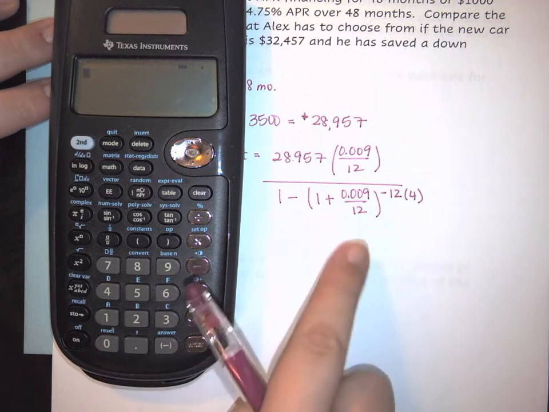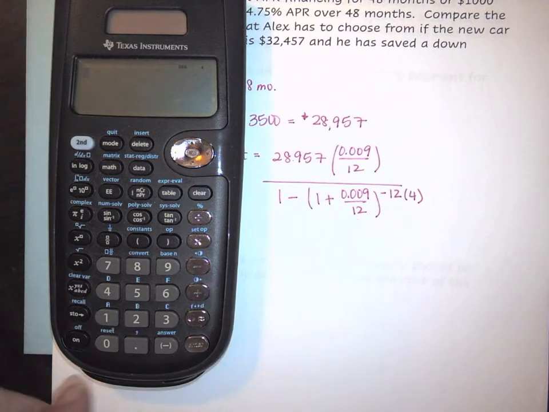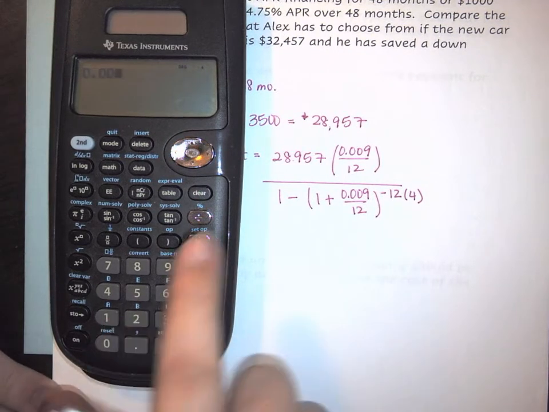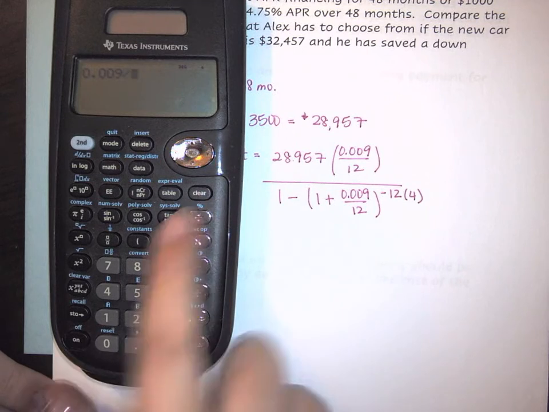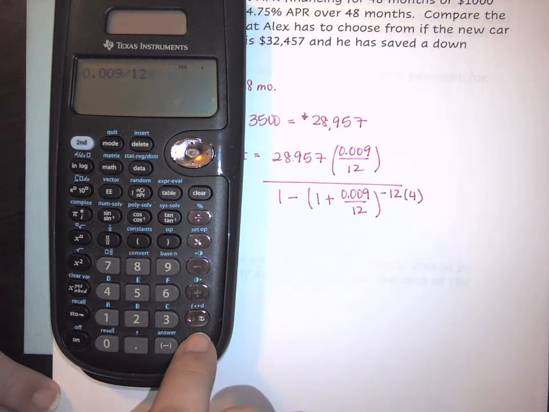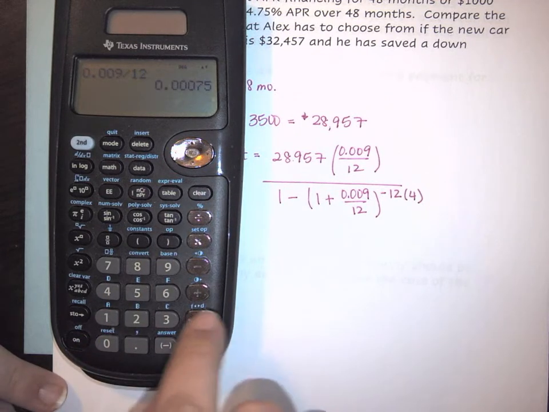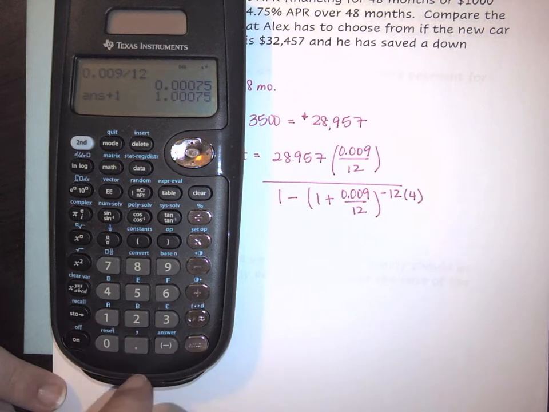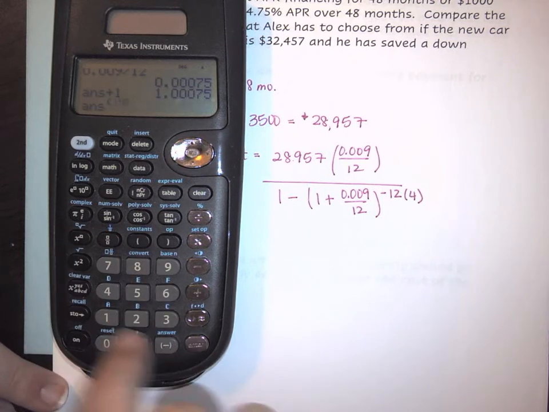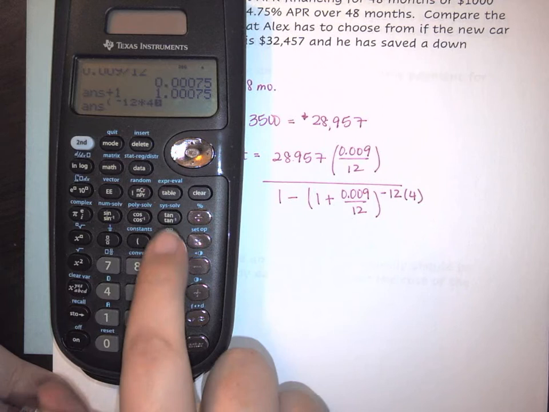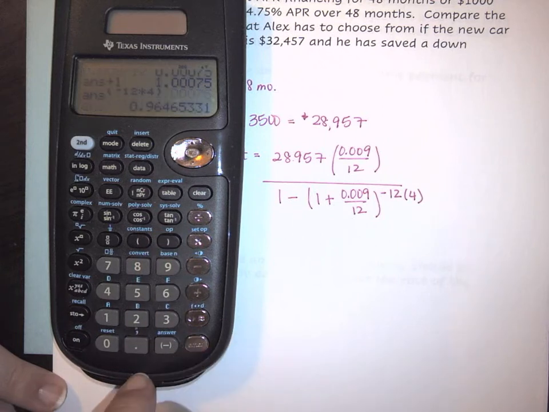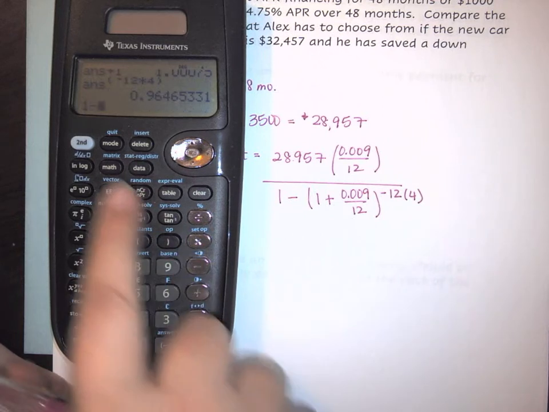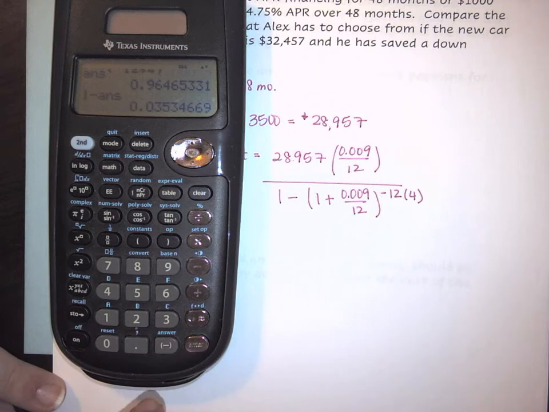Again, we're going to start from the bottom and work our way out. So we have 0.009 divided by 12 and hit enter. Now we're going to add 1, hit enter. We're going to take that to the negative 12 times 4, close it, and hit enter. Then we're going to do 1 minus that answer.